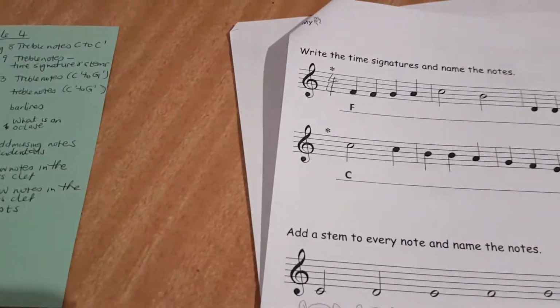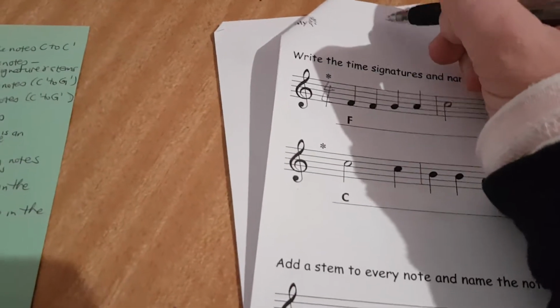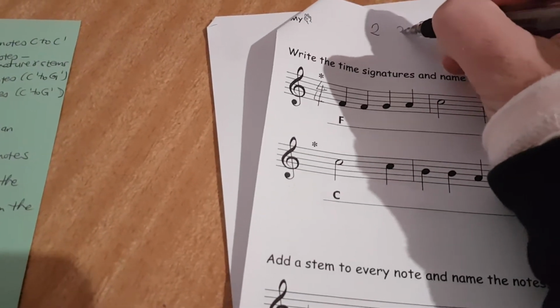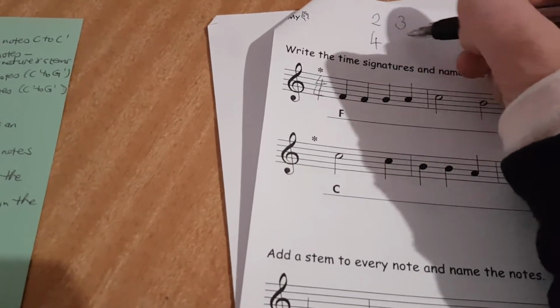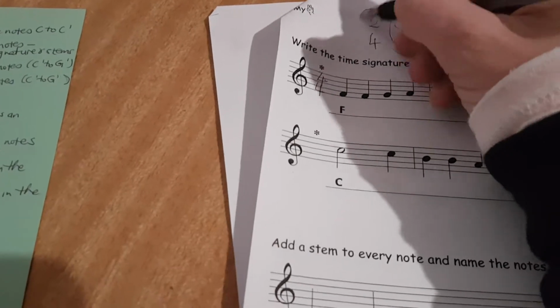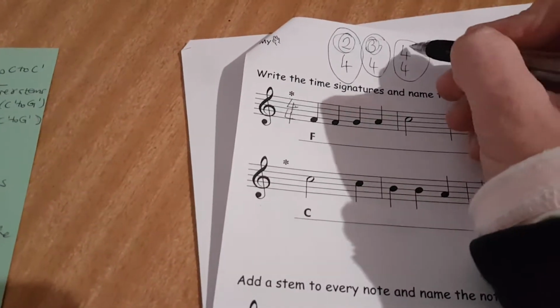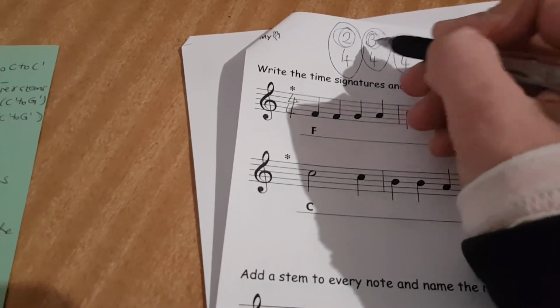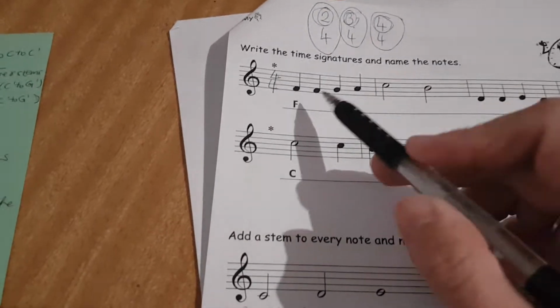The time signatures I'll be teaching you this year can only be 2 beats in a bar, 3 beats in a bar, or 4 beats in a bar. You always have the 4 at the bottom. So these are the only ones you can choose from, and all you have to worry about is that top number. You find that top number by counting. So we know that this is 4, 4.